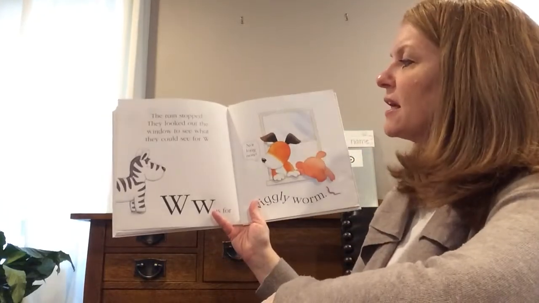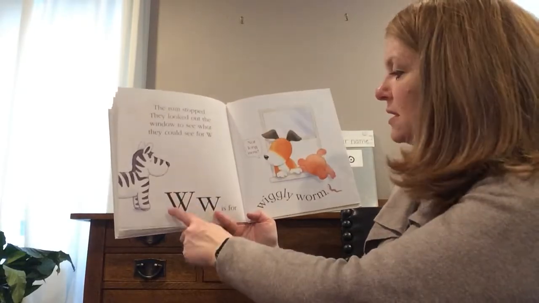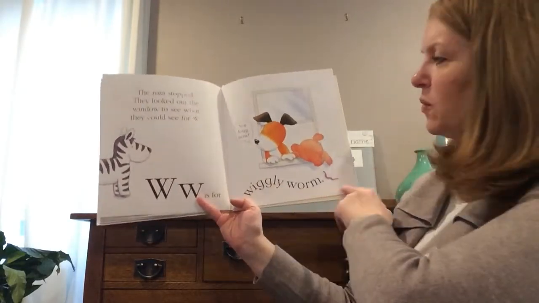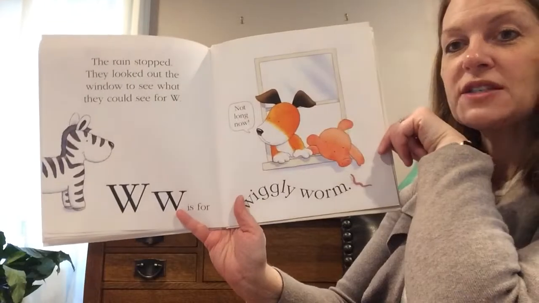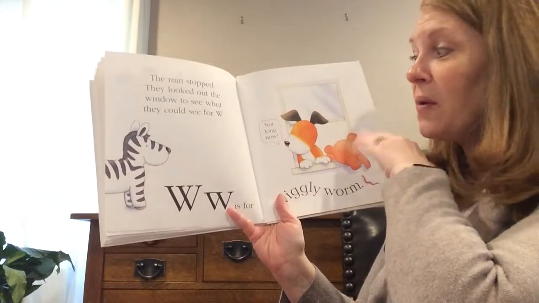The rain stopped. They looked out the window to see what they could see for W. W is for wiggly worm. Oh, and window. And Kipper says to the zebra, not long now.